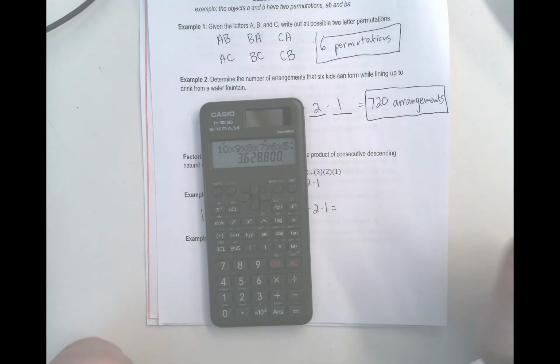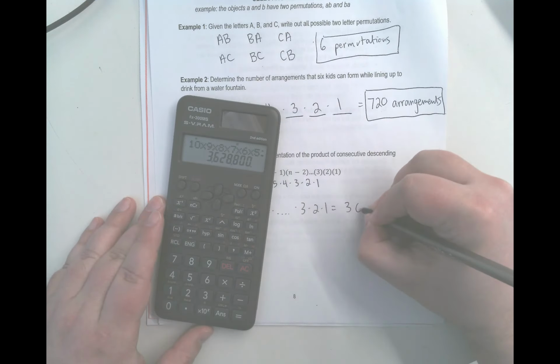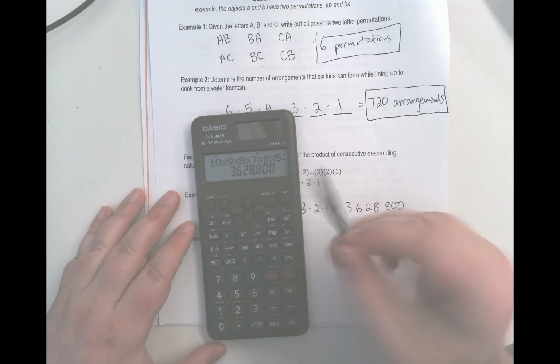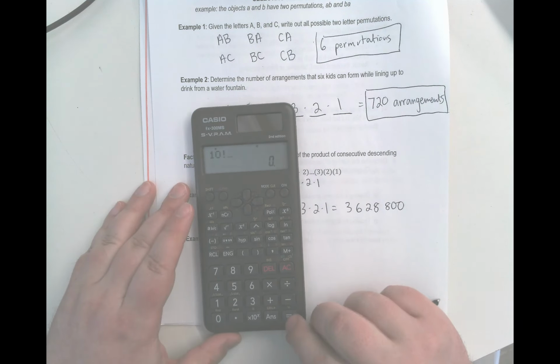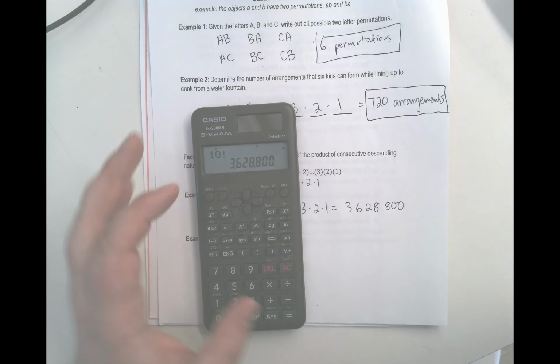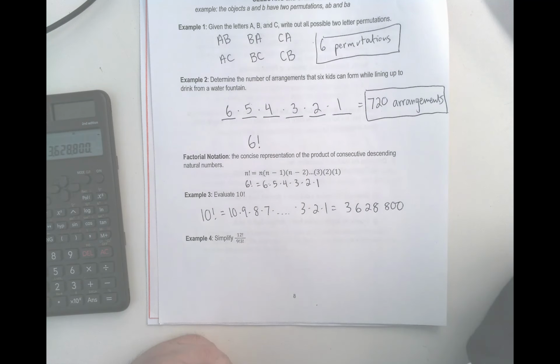And we get 3,628,800 as our answer. Now, hopefully I didn't mistype anything here. But now if I do 10 factorial, you can see that we get the exact same answer. So make sure that you know how to evaluate a factorial on your calculator.